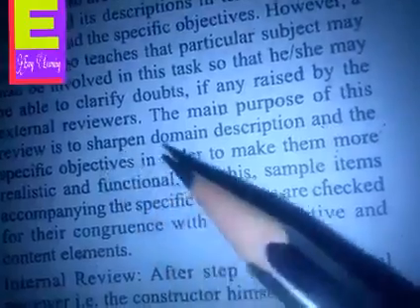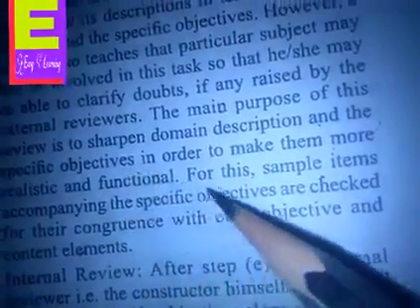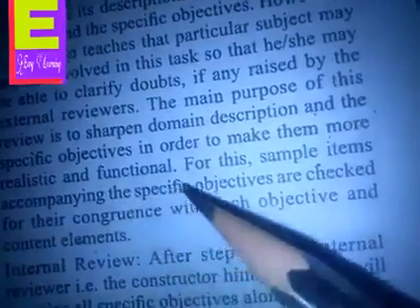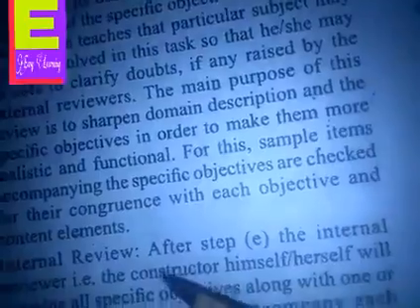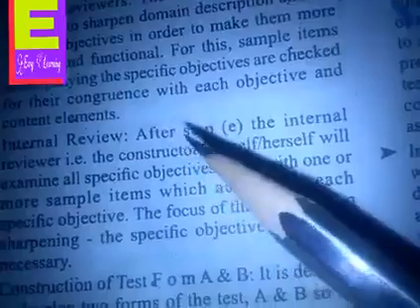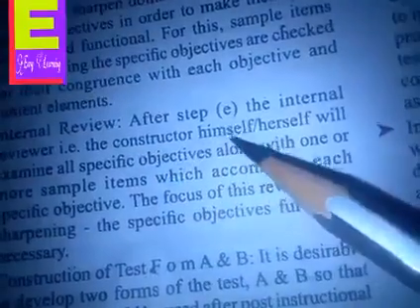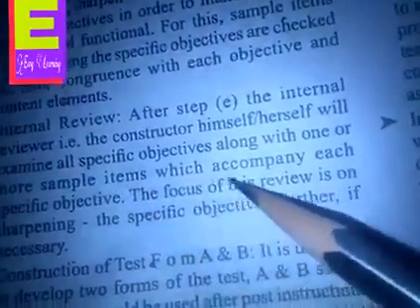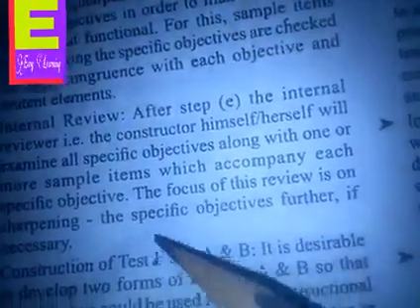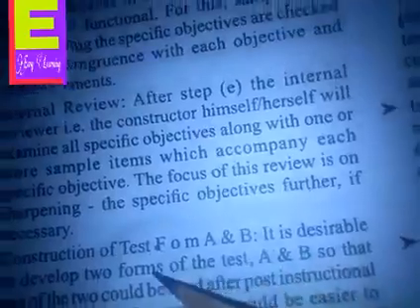The main purpose of this review is to sharpen domain description and the specific objectives in order to make them more realistic and functional. For this, sample items accompanying the specific objectives are checked for their congruence with each objective and content elements. Internal review. After this step, the internal reviewers, that is, the constructor himself or herself, will examine all specific objectives along with one or more sample items which accompany each specific objective. The focus of this review is on sharpening the specific objectives further if necessary.